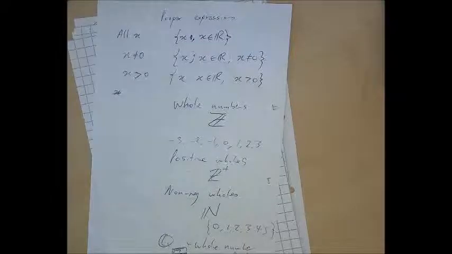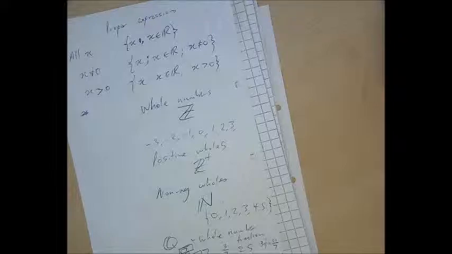Now, item number 2 is restrictions in brackets. Oh yeah, what's the difference between the positive wholes and the non-negative wholes? Is that the same thing? Non-negative means you include 0. Oh, okay. Yeah, you cool?